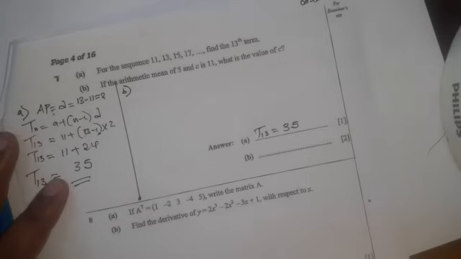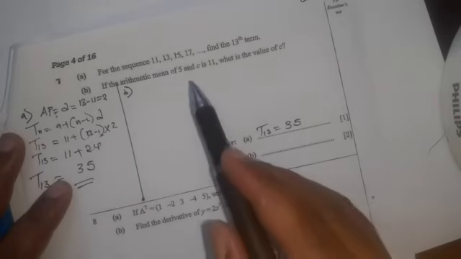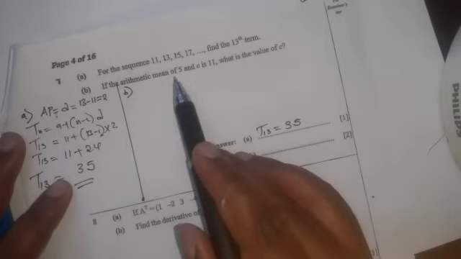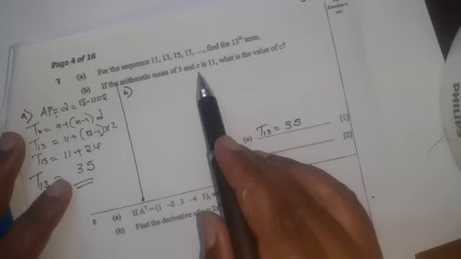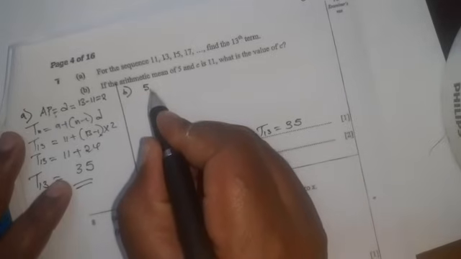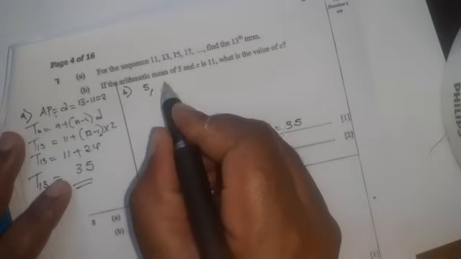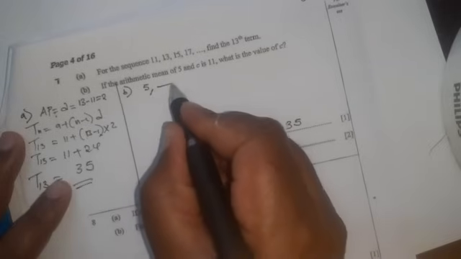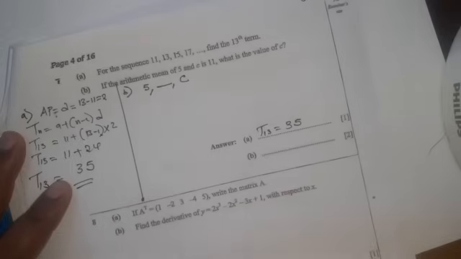B. Now, if the arithmetic mean of 5 and C is 11, what will mean that you might have a number 5, you have some number here, and this one.